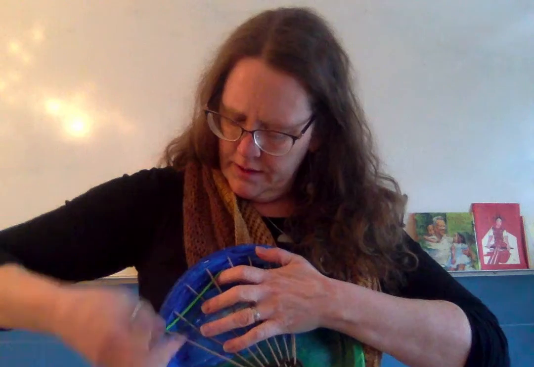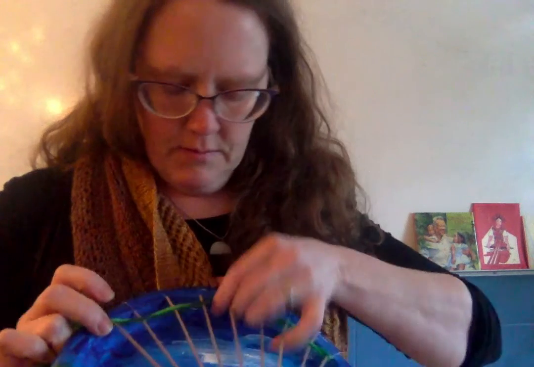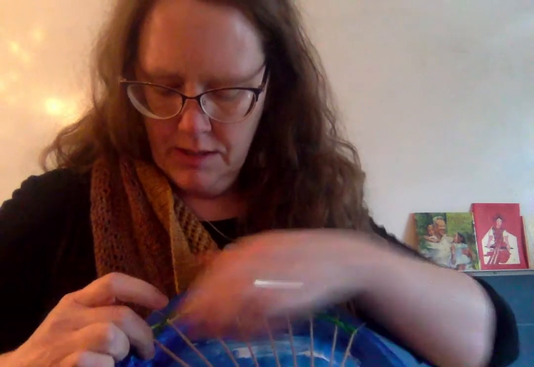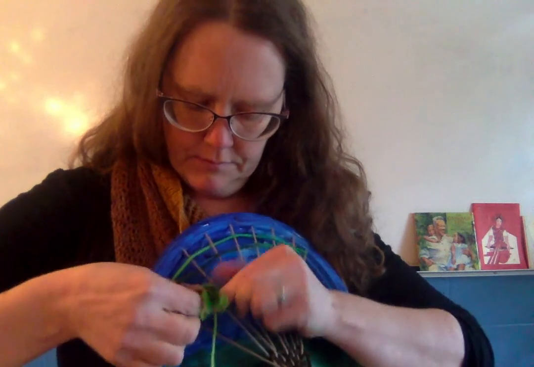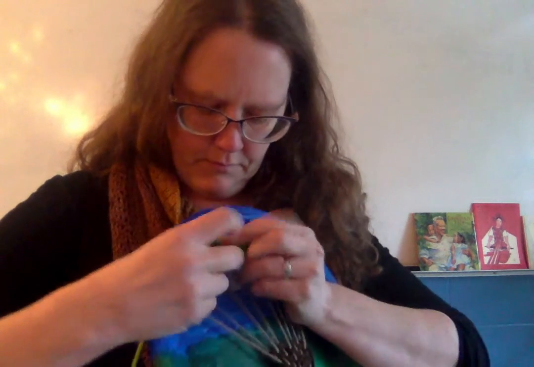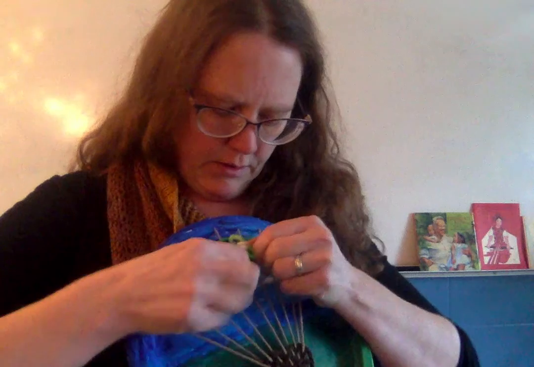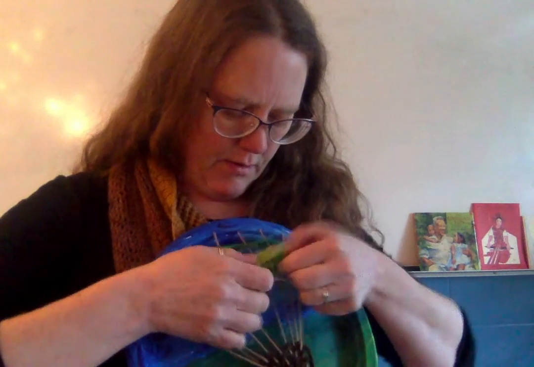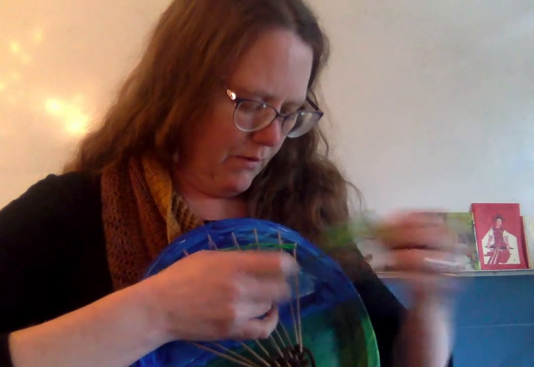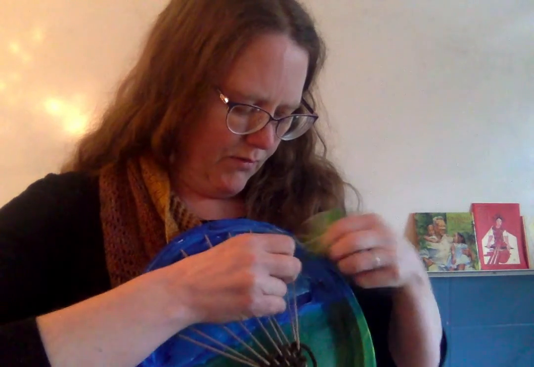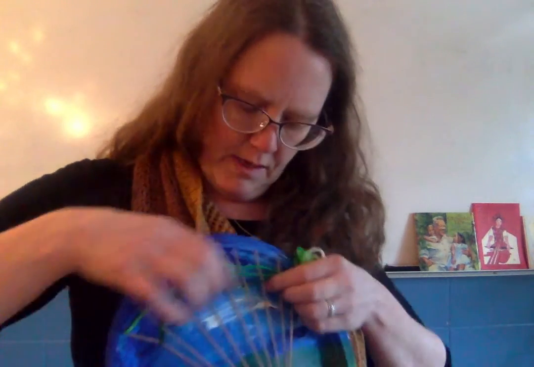And once you recognize that you're doing the opposite each time, you're going to fill in that tree shape at the top. And you're just going to go back and forth, doing over, under, over, under, until you have filled up your tree shape at the top.